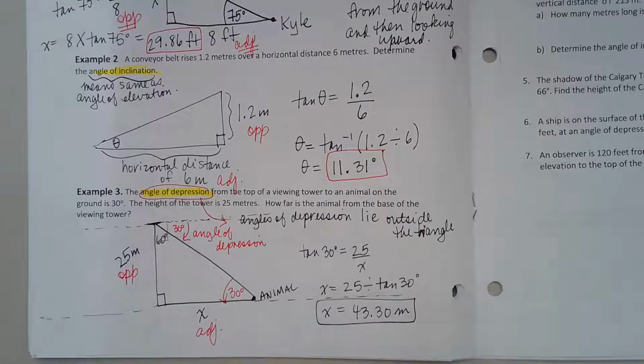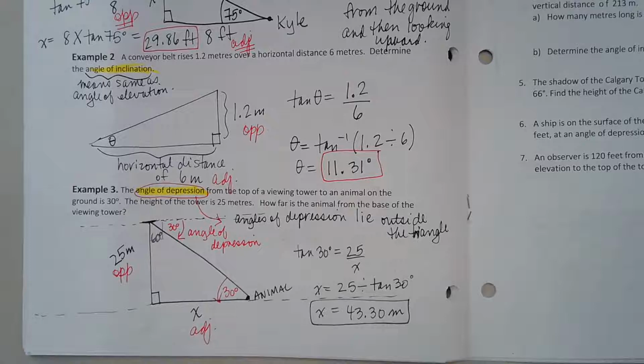Okay, so we did the word problems. I'll give you a bit of time to work on assignment 6. Tomorrow, I will start talking about the law of sines.